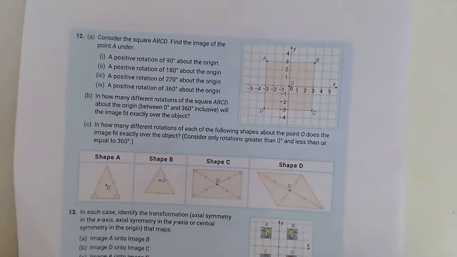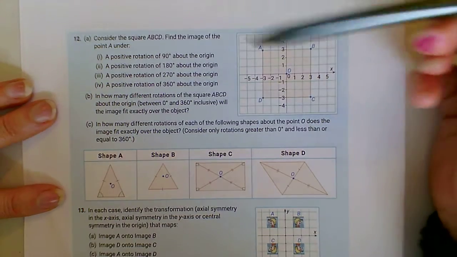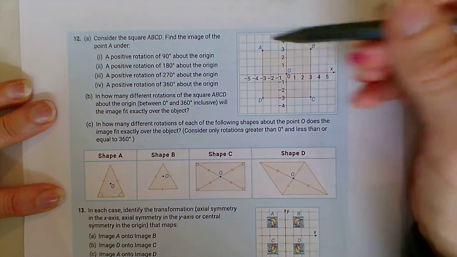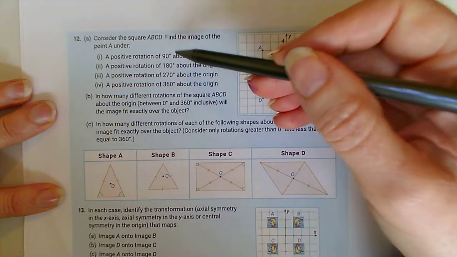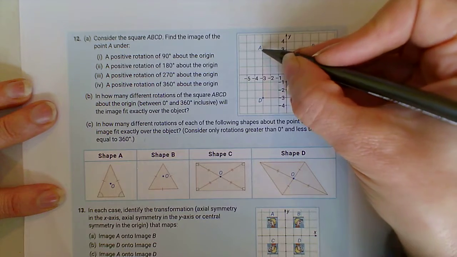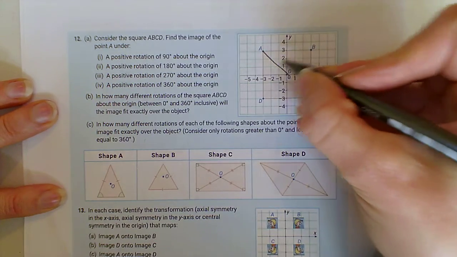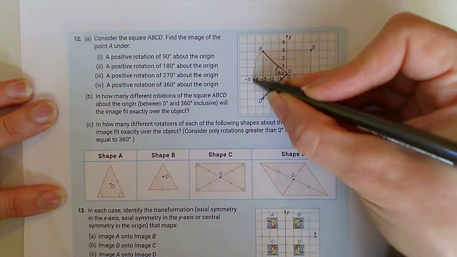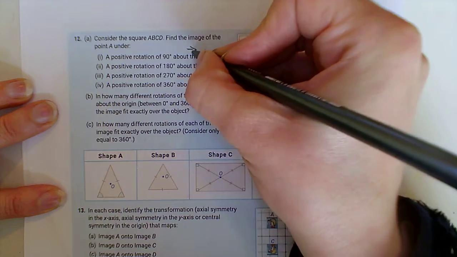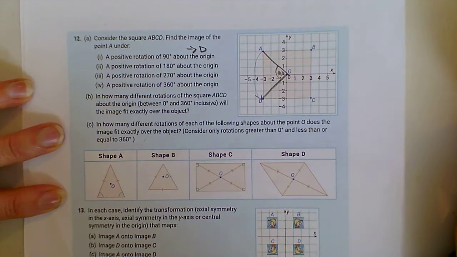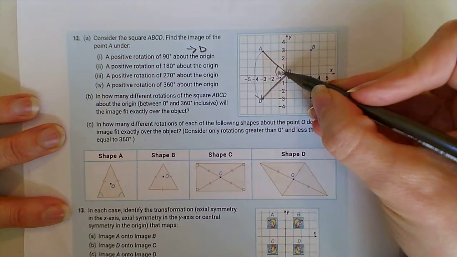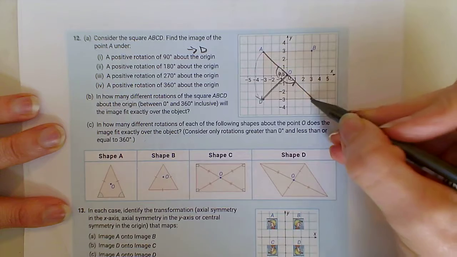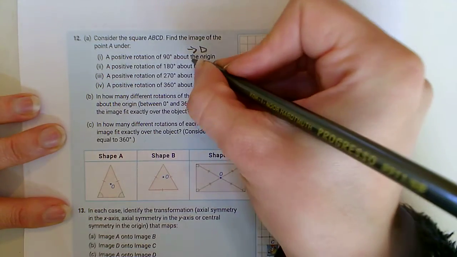Okay, moving on then to question 12. We're asked to look at this square here, ABCD, and to find the image of the point A under a positive rotation of 90 degrees around the origin. So positive rotation means we're going anti-clockwise. So 90 degrees anti-clockwise from A will bring me to D. A positive rotation of 180 degrees. So this time I'm completing my line, and we can see that A will map onto C.